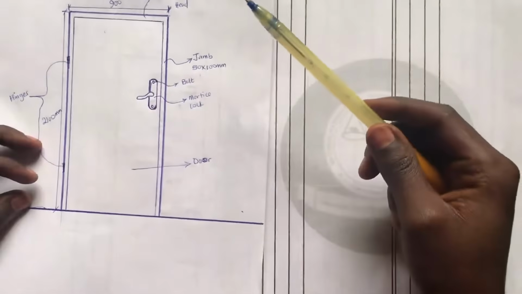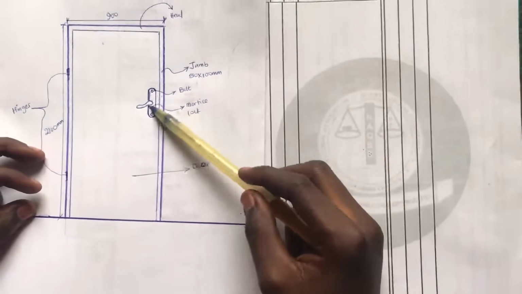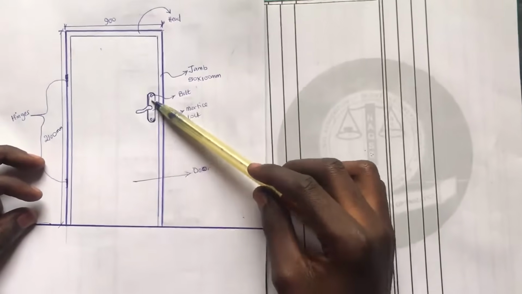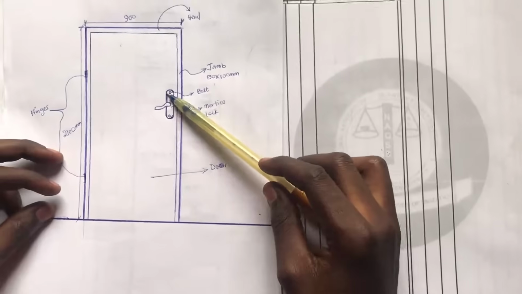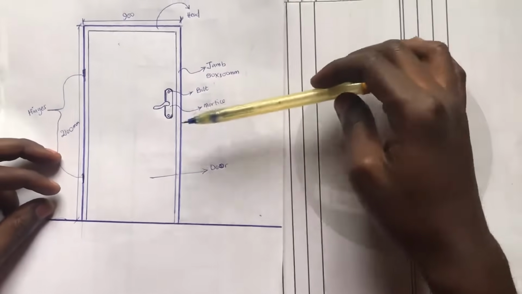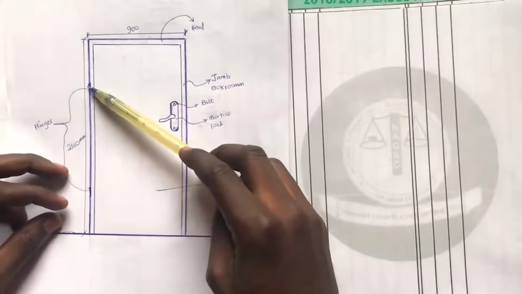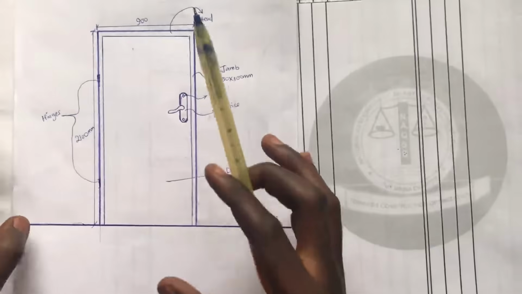So if you are going to measure for door, you need to know about this. Now we have the mortise lock, and on this mortise lock we have two bolts that are always attached to it. These bolts are very long so that they can hold the mortise lock at this part and at the other part behind in place. Now we have hinges. These hinges are responsible for holding this door in place as well.